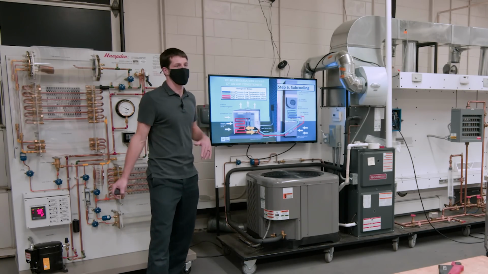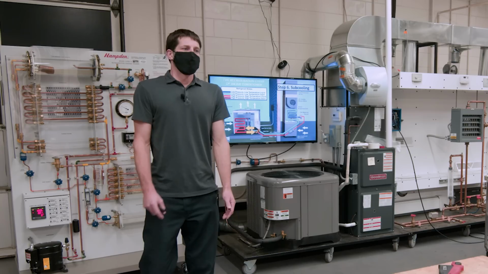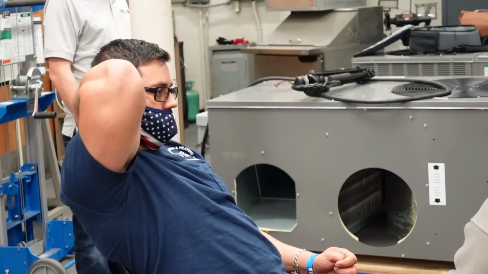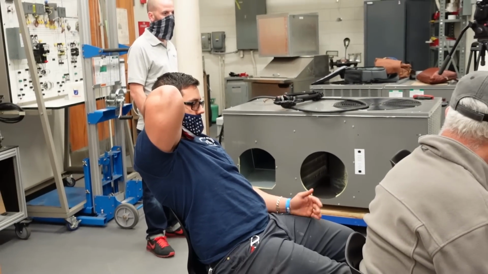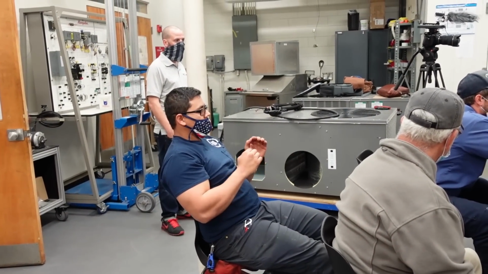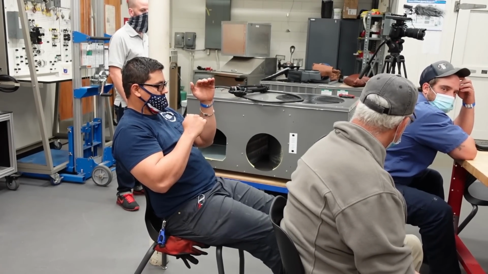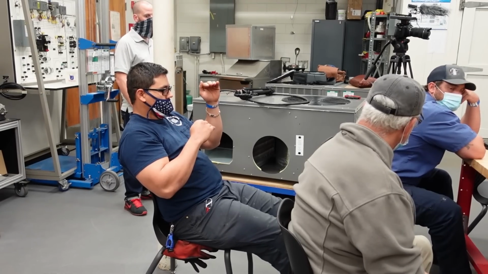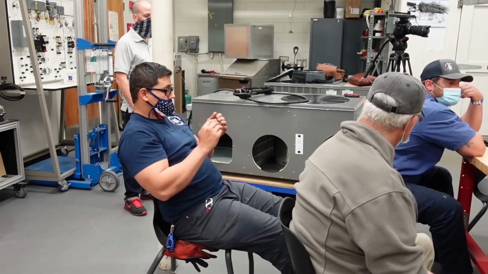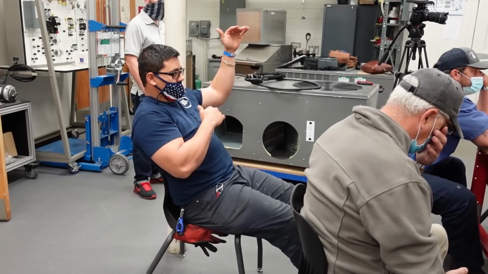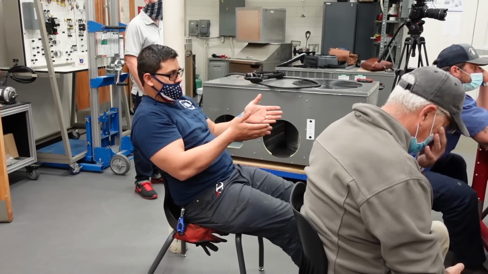I have a question. Yeah, go for it. So I recently installed some split units, split systems. I was working on these condensers, and the tag says that you're supposed to charge them with 11 subcooling. Yes. So I was wondering, because depending on the outdoor temperature, the subcooling changes, right?